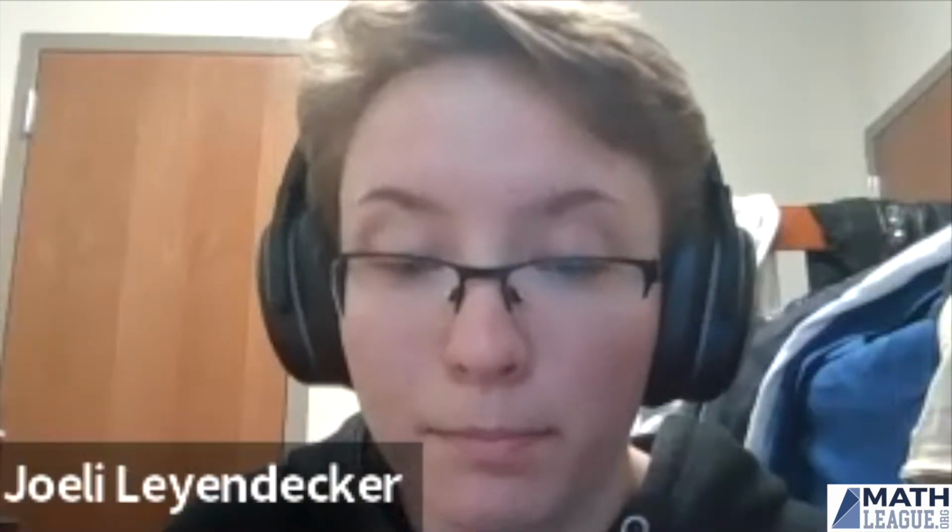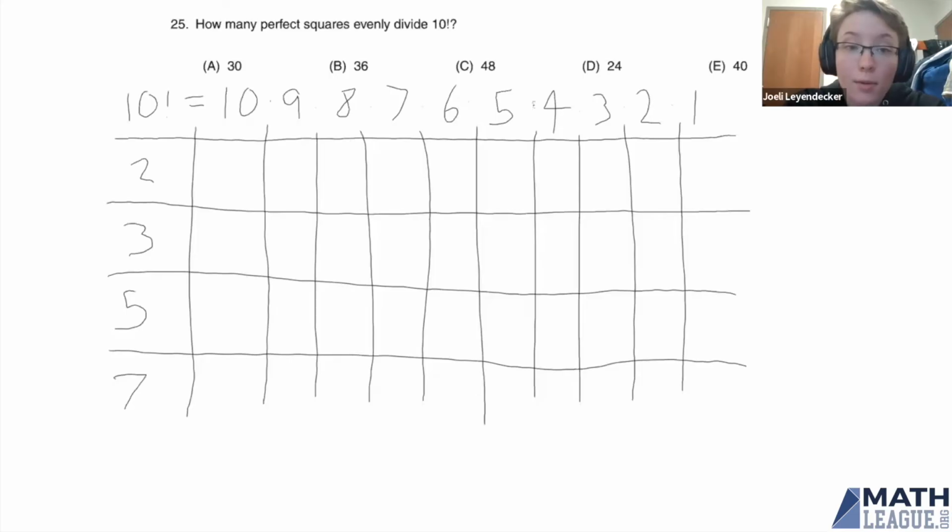Pretty straightforward problem, but one that some of you might have found tricky, so I thought it might be worth going over. It reads, how many perfect squares evenly divide 10 factorial?